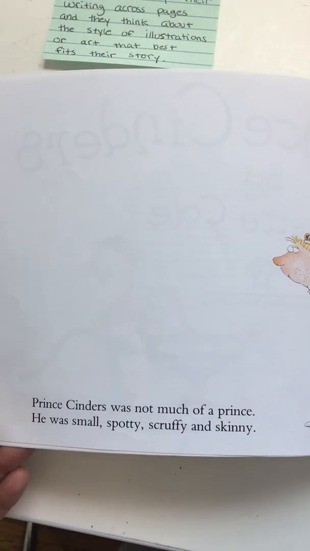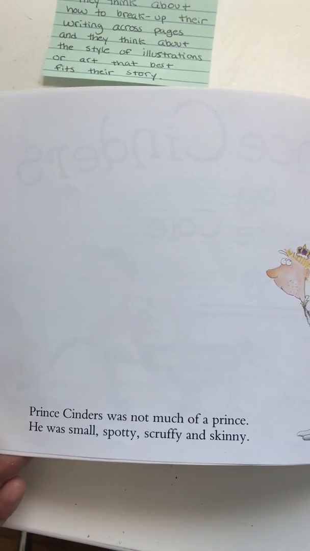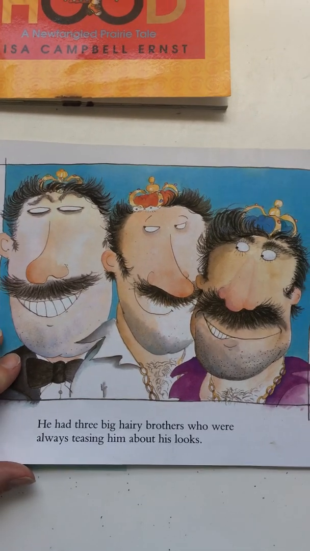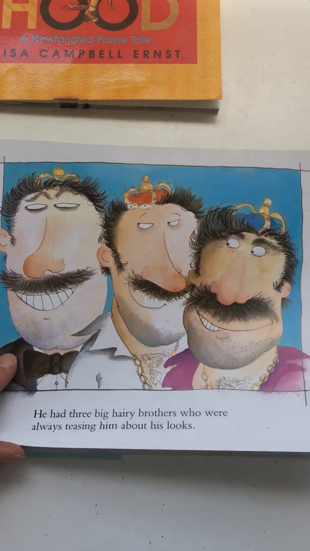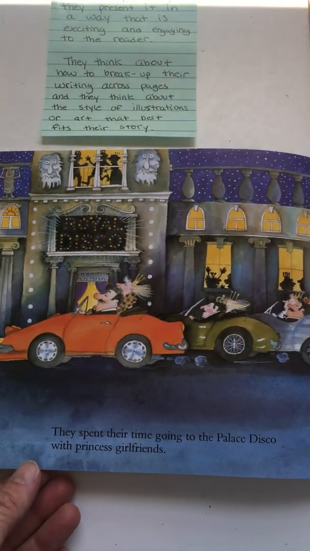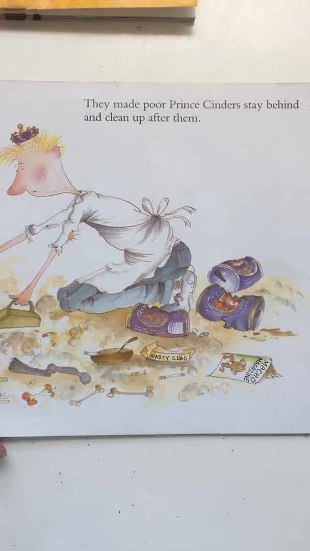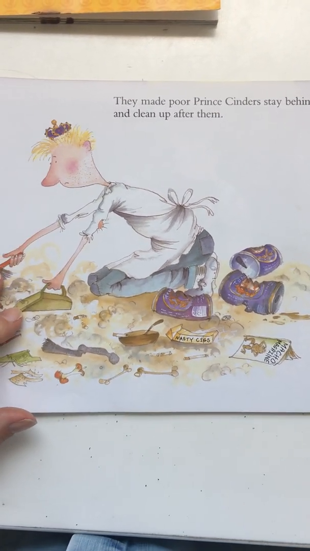Prince Cinders was not much of a prince. He was small, spotty, scruffy, and skinny. He had three big, hairy brothers who were always teasing him about his looks. They spent their time going to the palace disco with princess girlfriends. They made poor Prince Cinders stay behind and clean up after them.